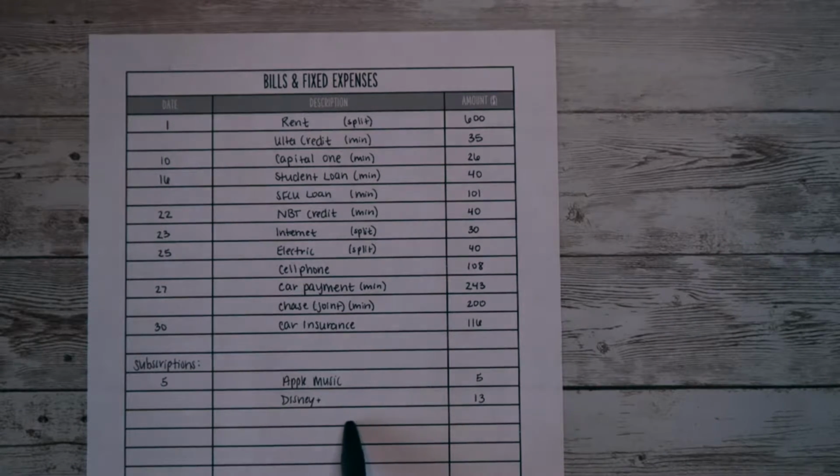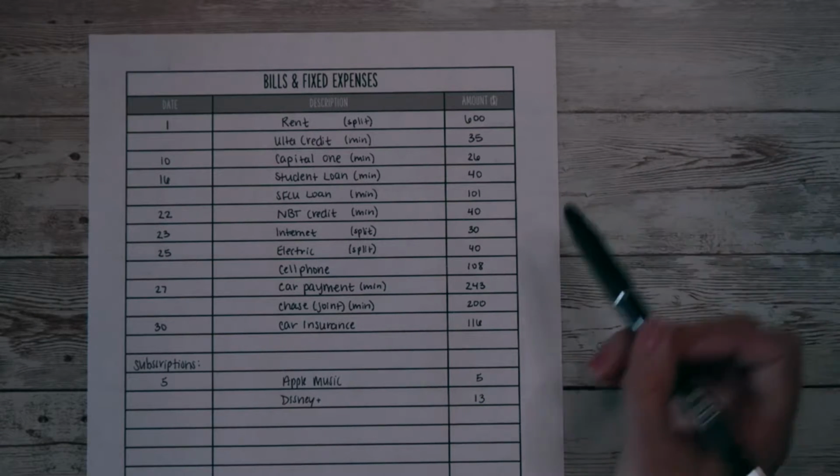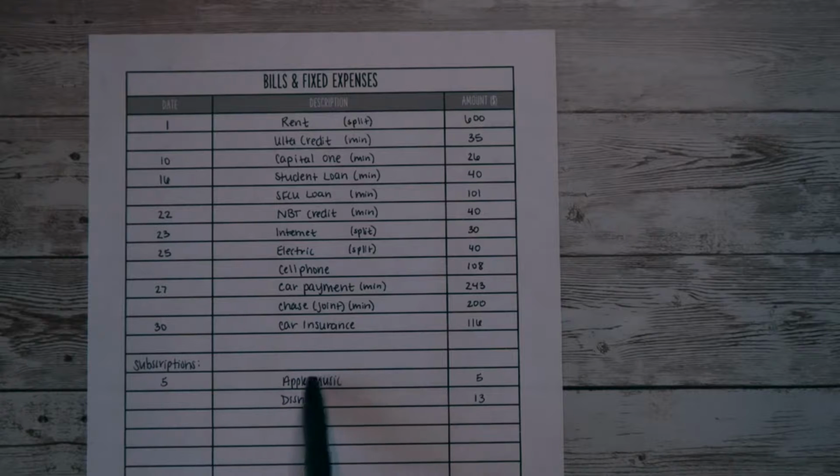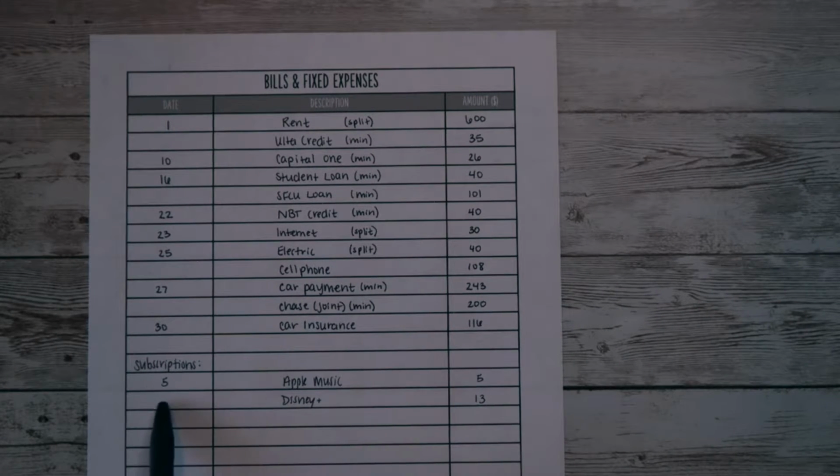I also have a couple of subscriptions. I put them separately, even though they are fixed, because I do want to see what I am paying in subscriptions. So Apple Music 5, Disney Plus 13, they both come out on the 5th.